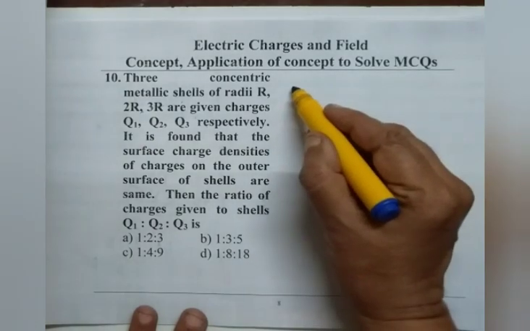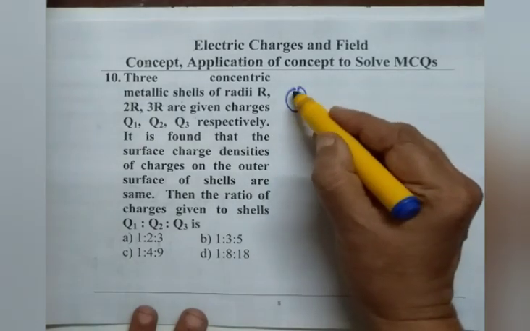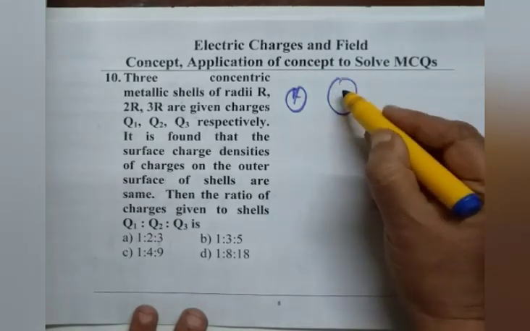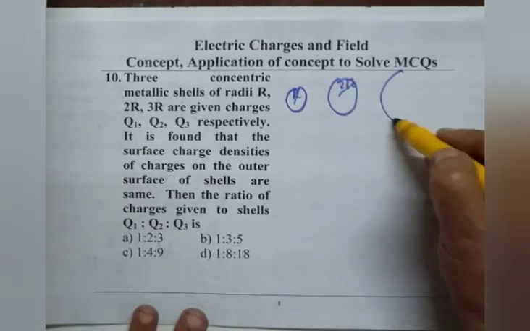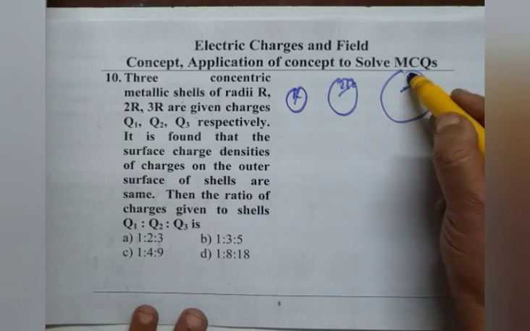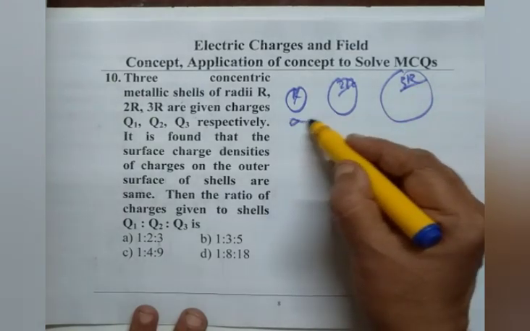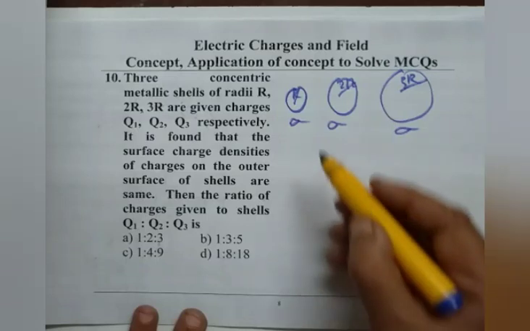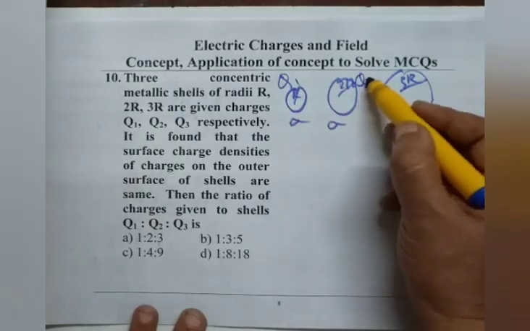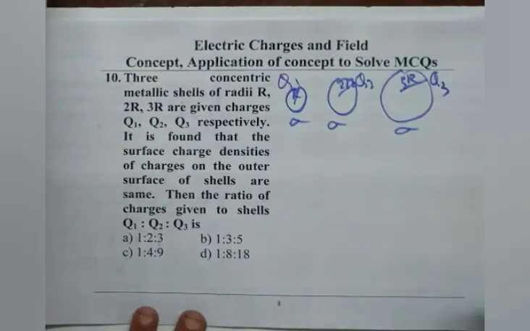So we are given three spheres, one with radius r, another with 2r, another with 3r, and they have the same surface charge density. The charges on each of them we mention as q1, q2, q3. Observe here, by the definition of surface charge density, we can arrive at the relation. How?